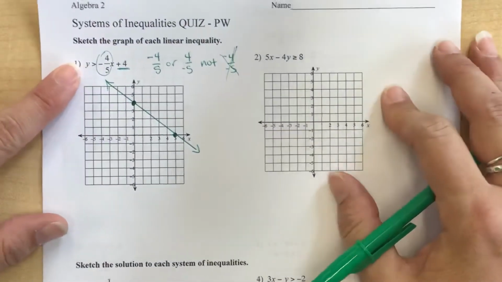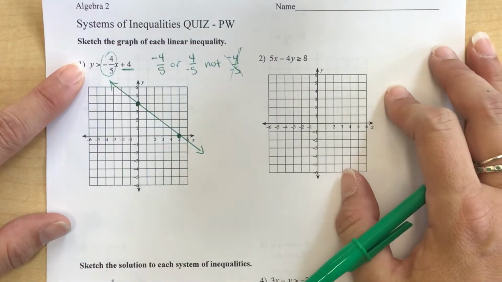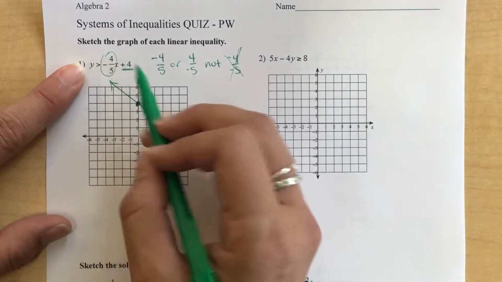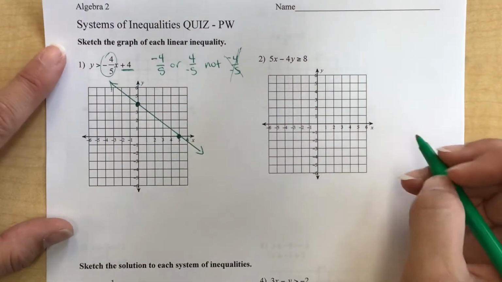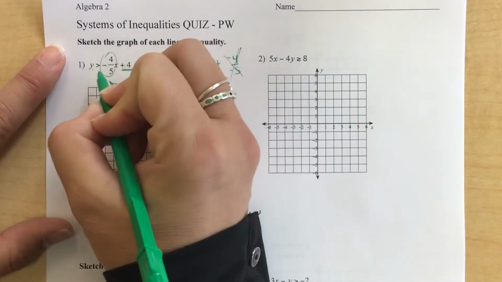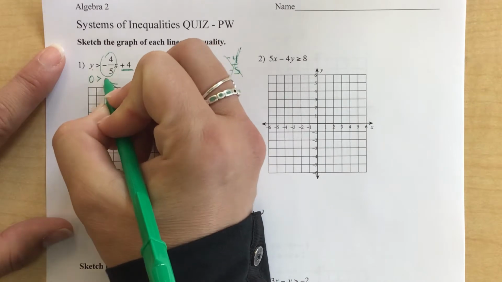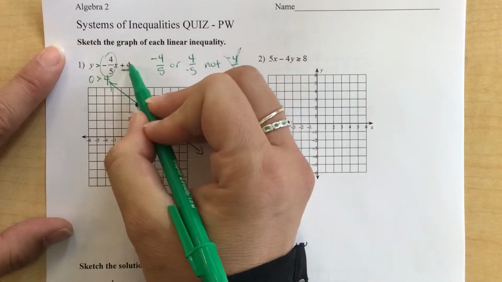So we're saying that y is greater than. So all of my answers have to be greater than this equation, okay? So I'm going to shade above. What we can do is we can replace x and y with zeros. So then -4/5 times 0 is 0, so that's 4. We're just left with 4.